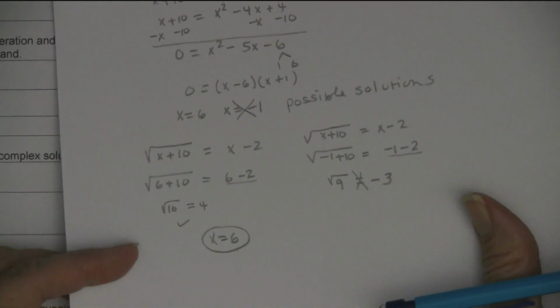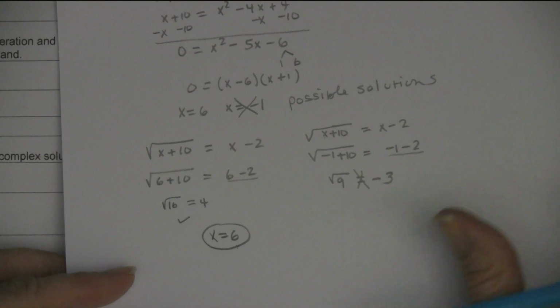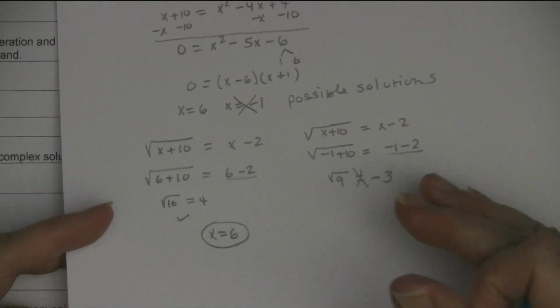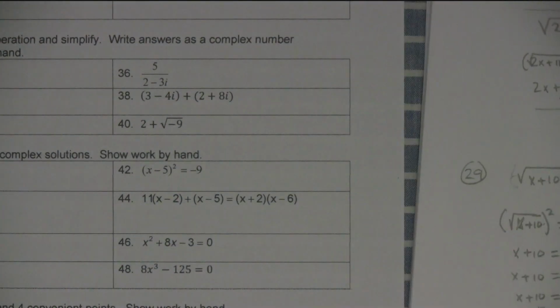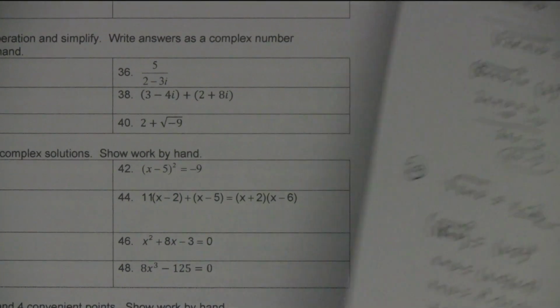Okay, so we did a lovely job on 28 and 29. Man, those were more work than the ones on the first page, huh? And took more room too. So now I'm on number 30.